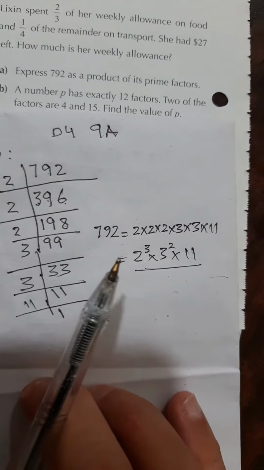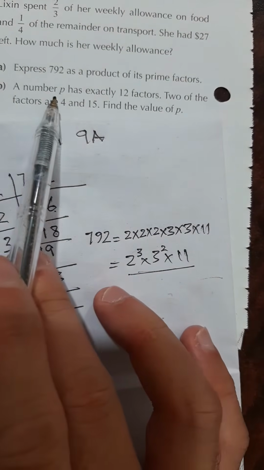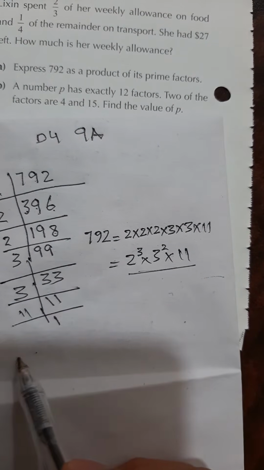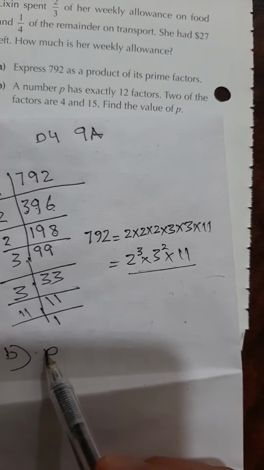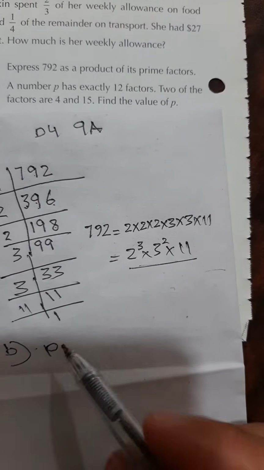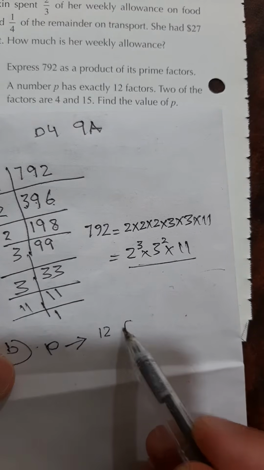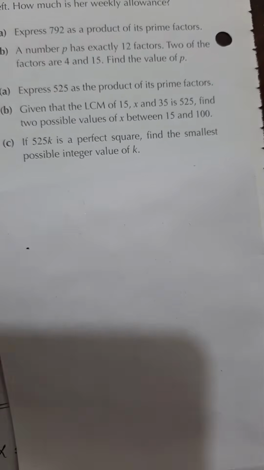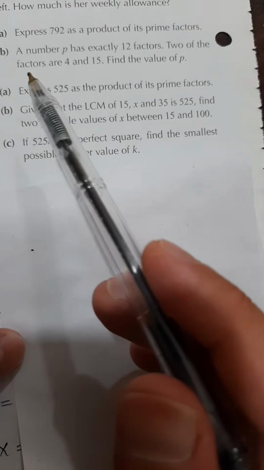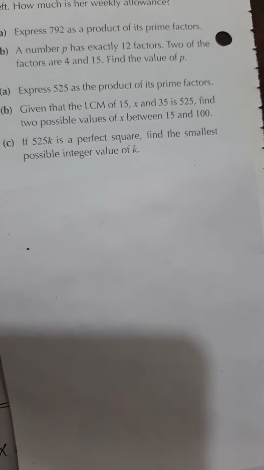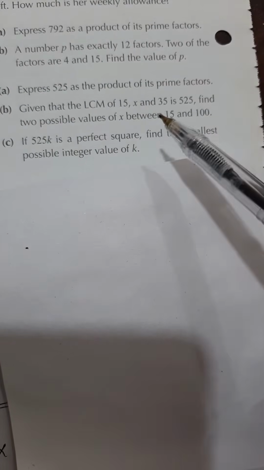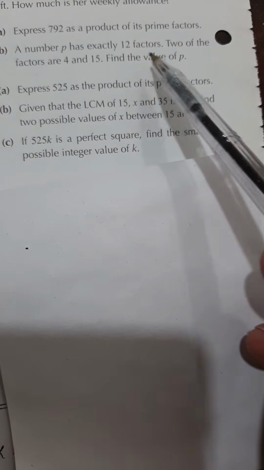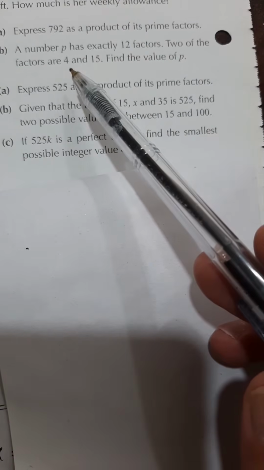In part number B, they say that a number P has exactly 12 factors. Okay, there is a number P and it has exactly 12 factors. We have been given two of the factors of P. Two factors of P are 4 and 15. Find the value of P.